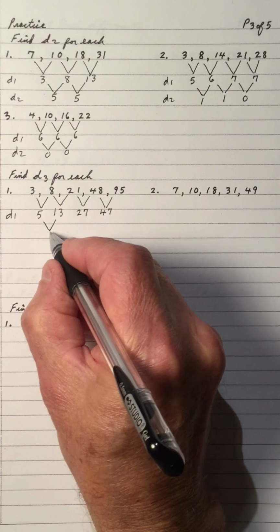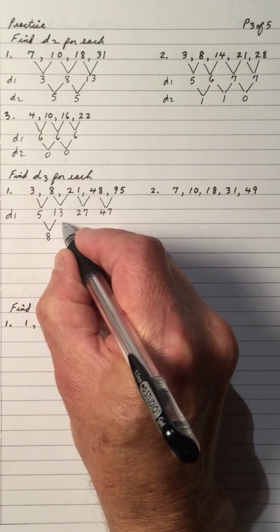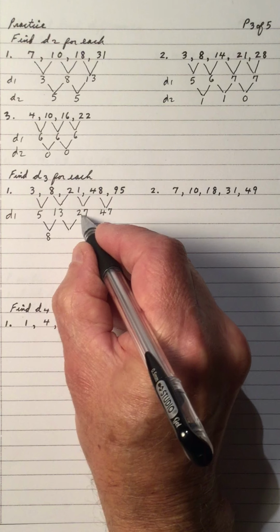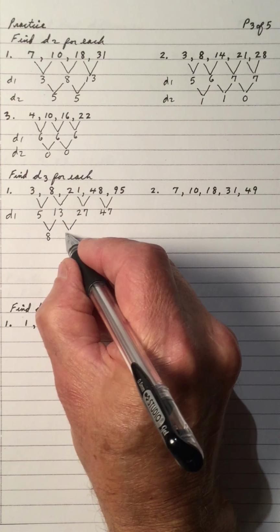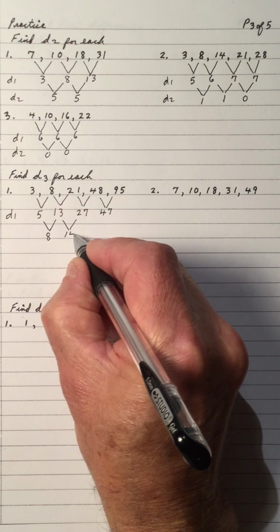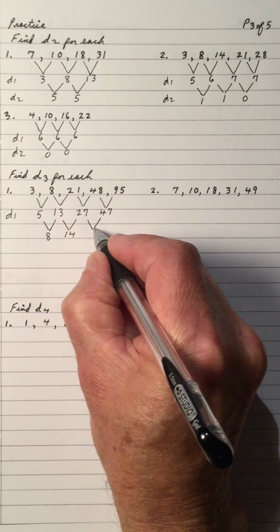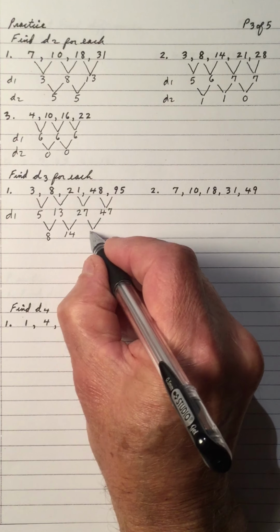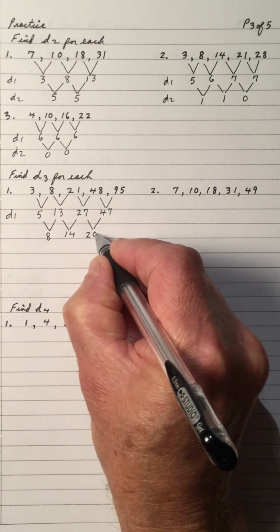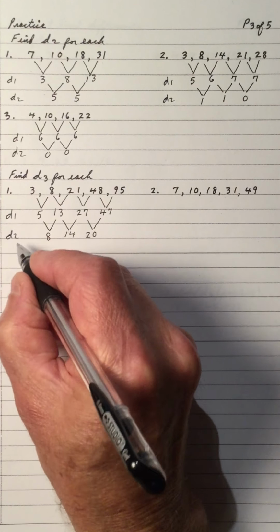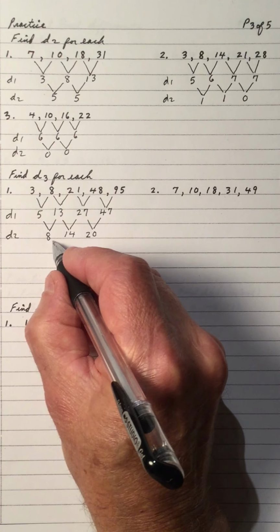13 minus 5 is 8. 27 minus 13 is 14. 47 minus 27 is 20. So that's D2. And let's go again.